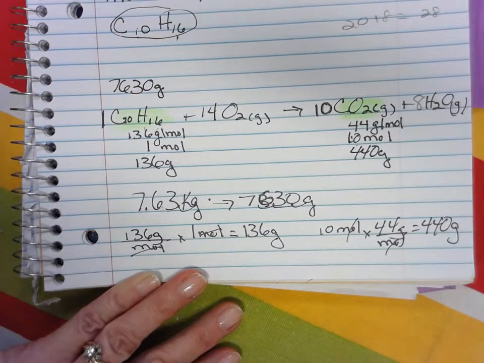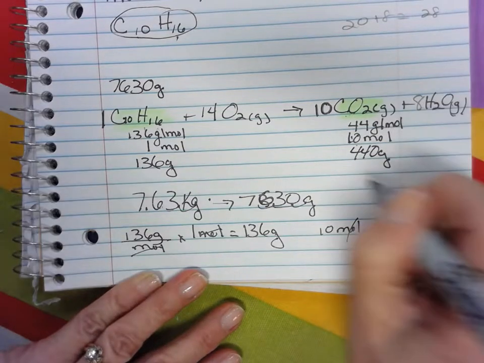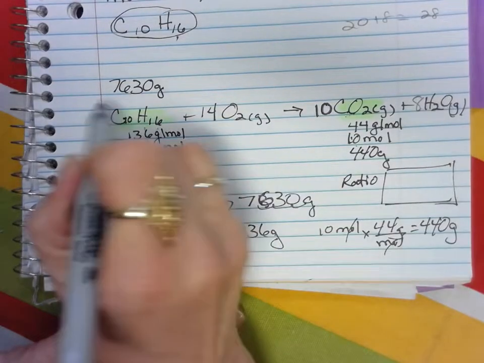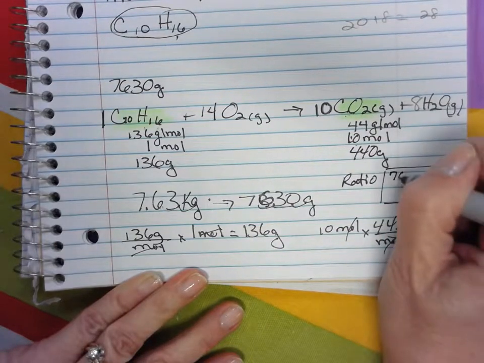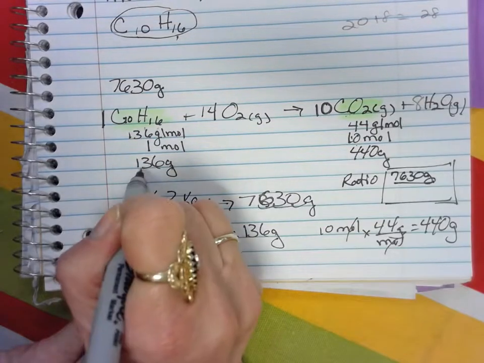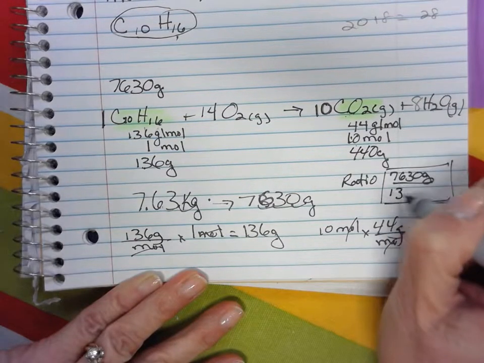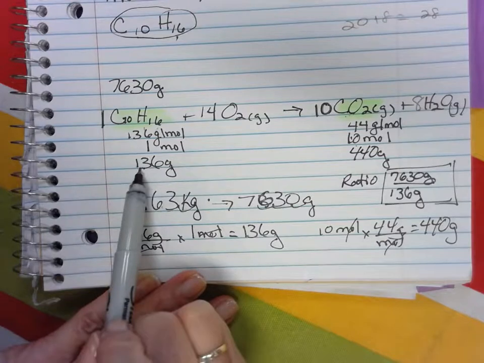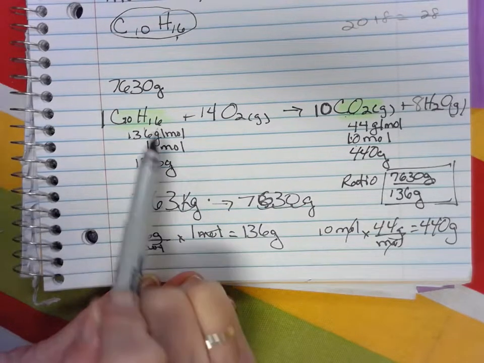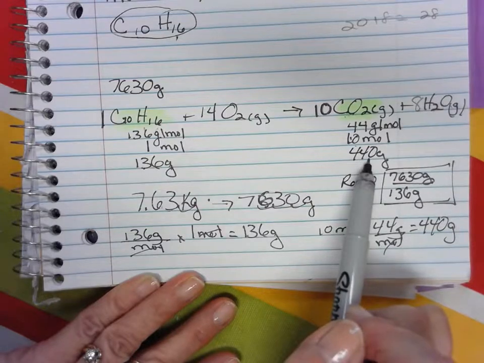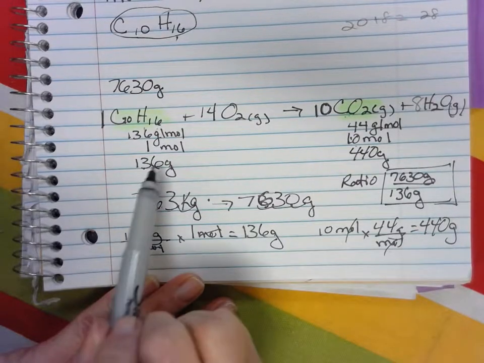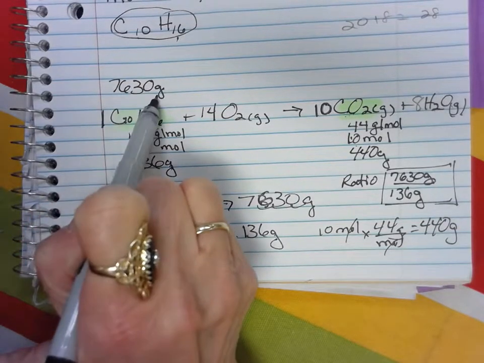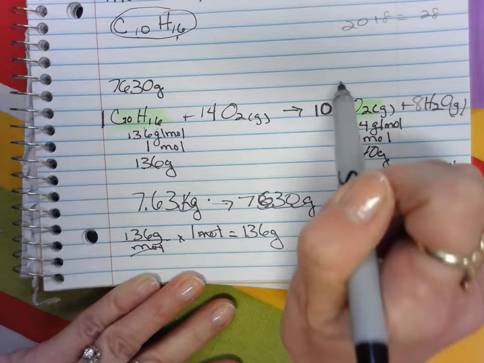The next thing I'm going to do is get my ratio so that I know how to scale this up, and I've got 7,630 grams divided by my 136 grams. So if we were to put this in normal terms, this is like saying I have 136 grams of flour and I'm going to get 440 grams of cookies. Well, my recipe may call for this, but I want to use 7,630 grams of flour. How many cookies am I going to get?